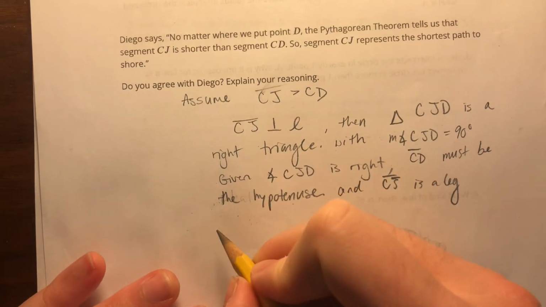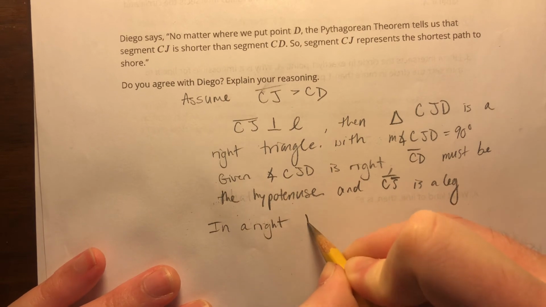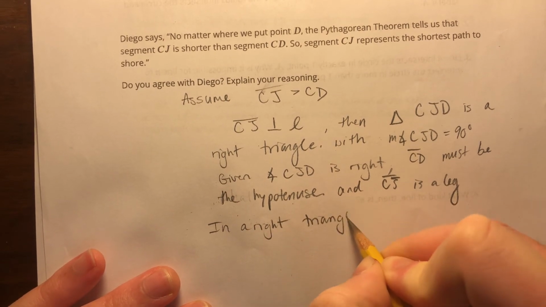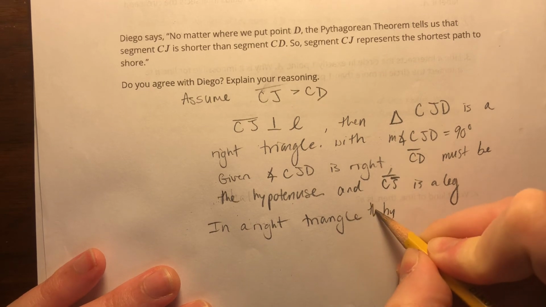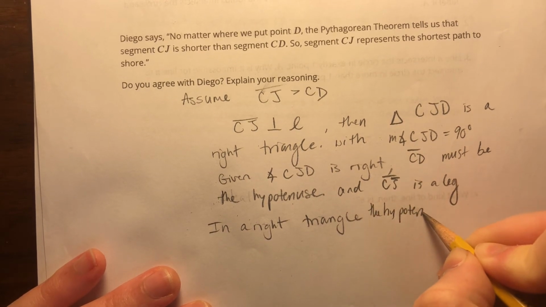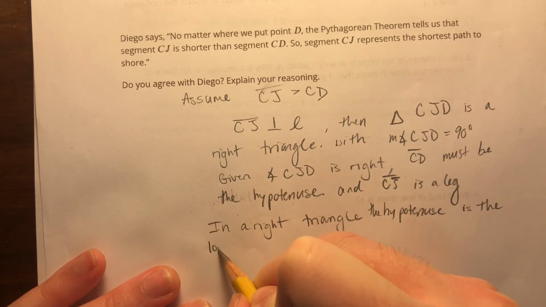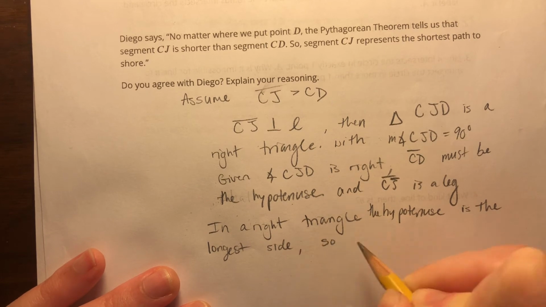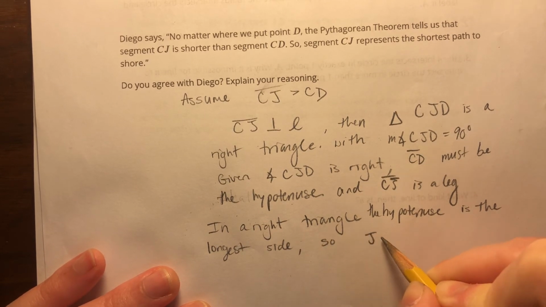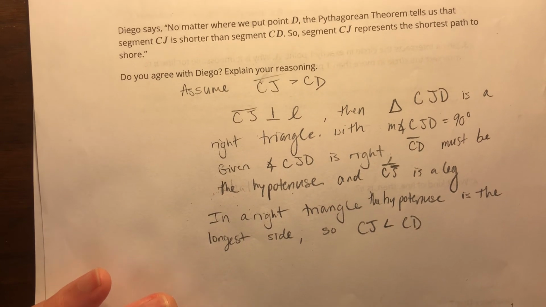Well, in a right triangle, the hypotenuse is the longest side. So CJ must be less than CD.